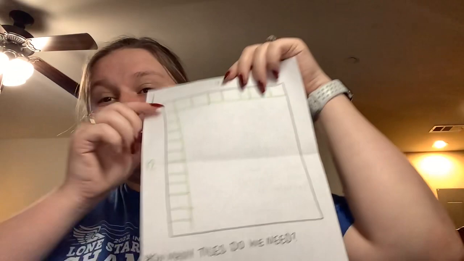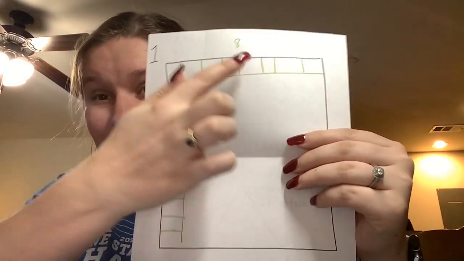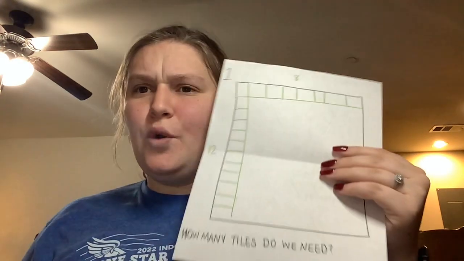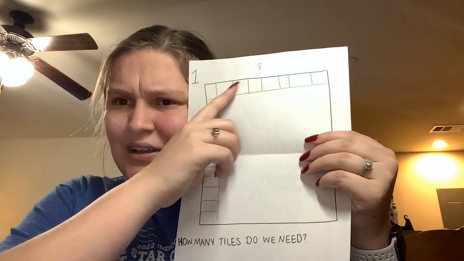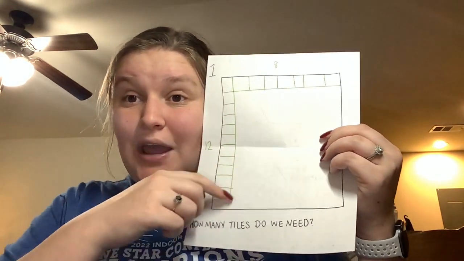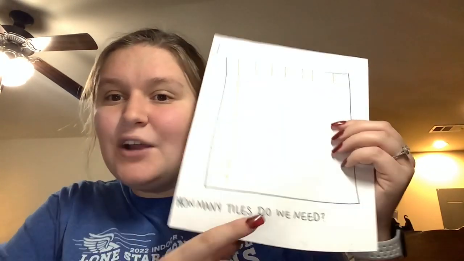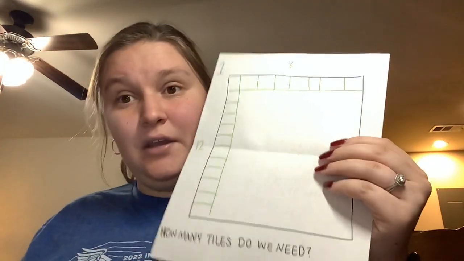Okay, perfect. Sometimes our brains are a little slow too, so we just have to make sure that we got our 12 tiles, right? Okay, so now we have 8 tiles on top and 12 down the bottom. So it wants us to know how many tiles can fill this entire area. How many tiles do we need? That's what the question's asking.